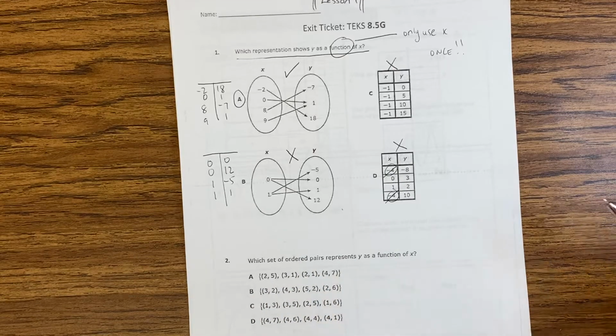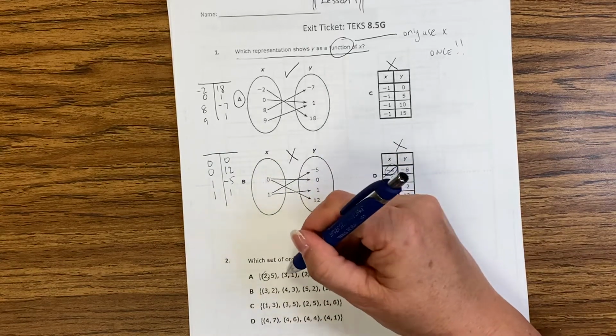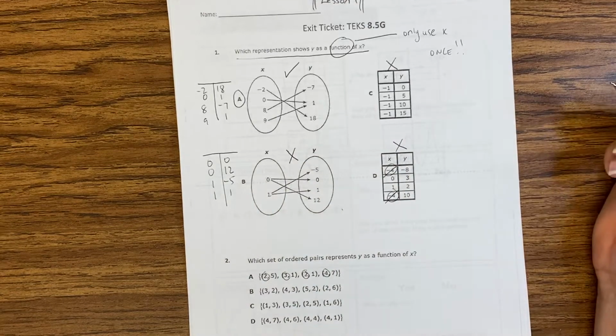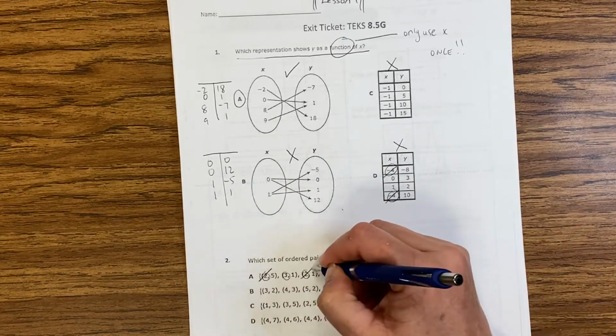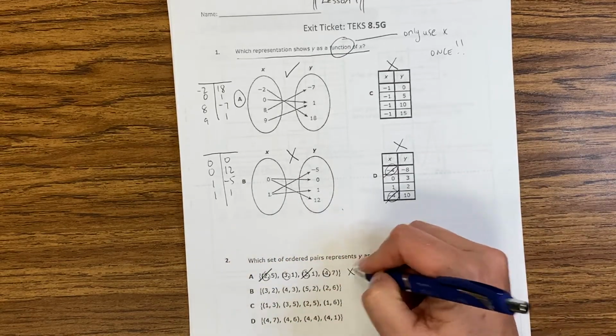Moving on to our list of ordered pairs. We're looking for the one that is a function. So I use 2, 3, 2, and 4. Remember, I can only use x once. So since I've used 2 twice as x, this is not a function.